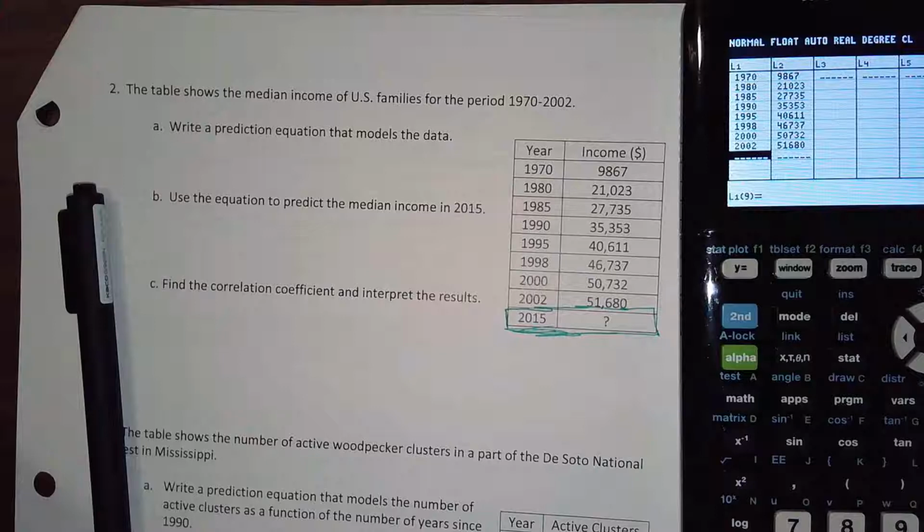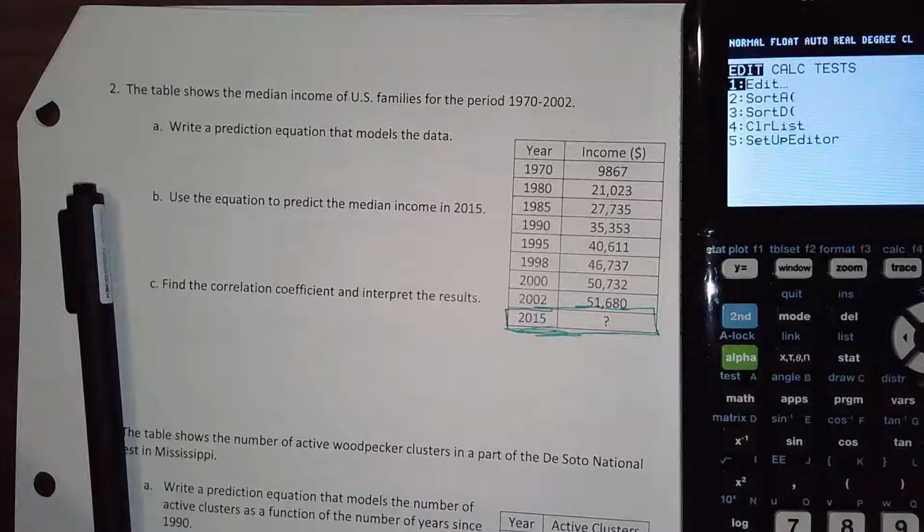So now I'm going to hit stat after I double check my numbers one more time. Okay, so now I'm going to hit stat. I'm going to arrow over to calc and I'm going to choose 4. Just hit enter. And I write down that equation.